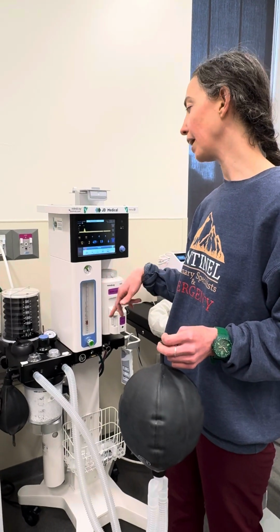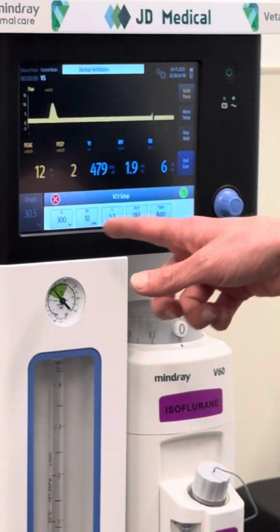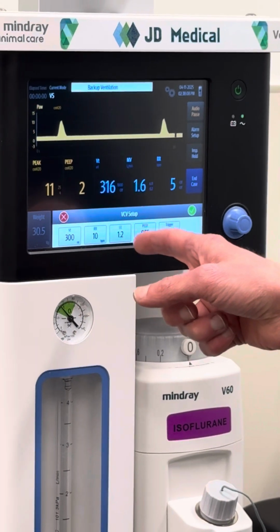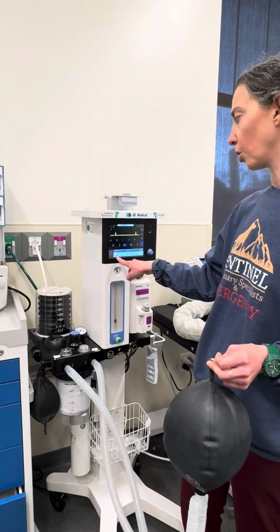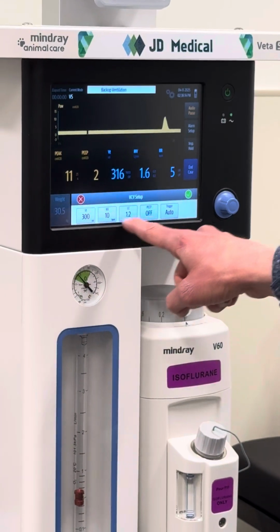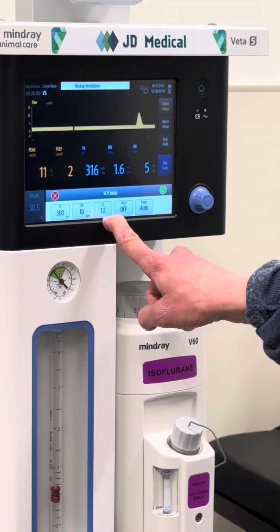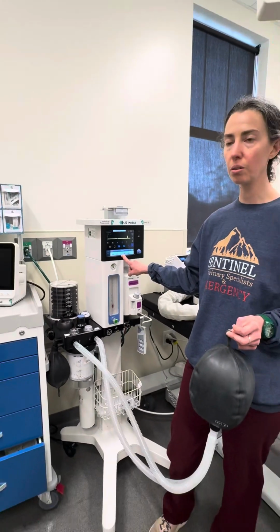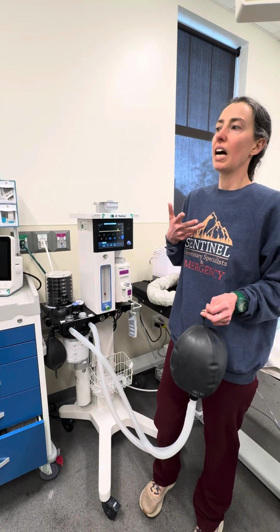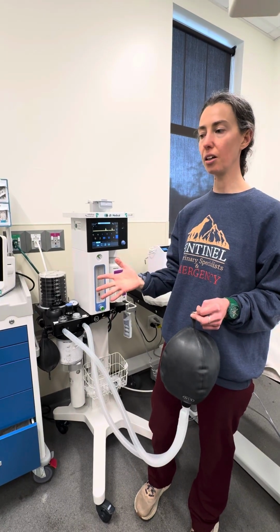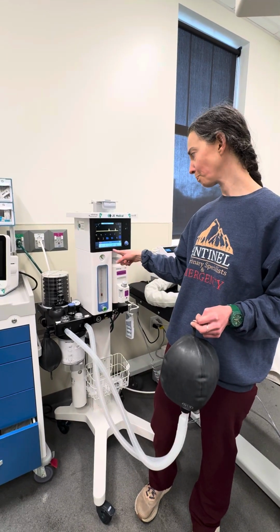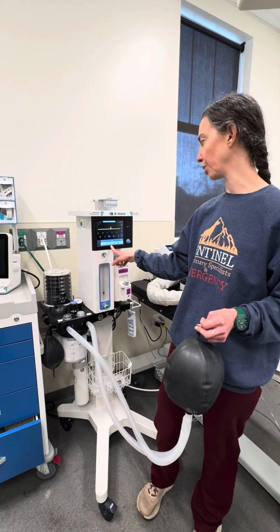But what I recommend you put all patients on is the VCV ventilation, which is volume control ventilation. So you have your tidal volume, you have your respiratory rate, you have your I to E ratio, which is going to be preset at 1:2. And that's inspiratory time, how long it takes to inhale versus how long it takes to exhale. That's an I to E ratio, and we want that to be about 1:2.